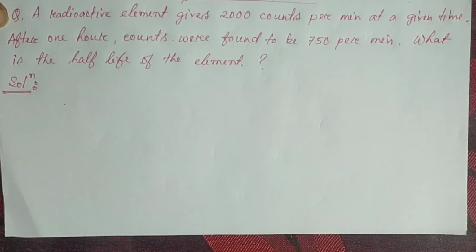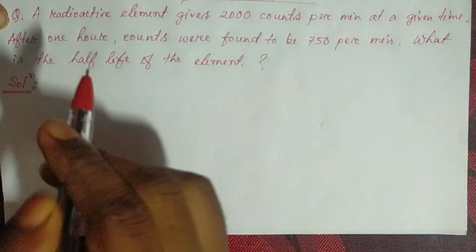Now in this problem, a radioactive element gives 2000 counts per minute at a given time. After 1 hour, counts were found to be 750 per minute. What is the half-life of the element? So this is the problem.